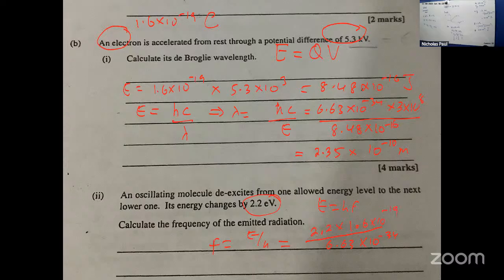Work it out, that'll give you a frequency. How much did you all get there? 5.31 by 10 to the 14. All right, so that's it there.